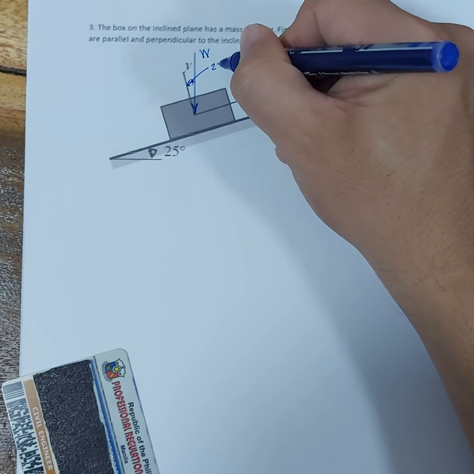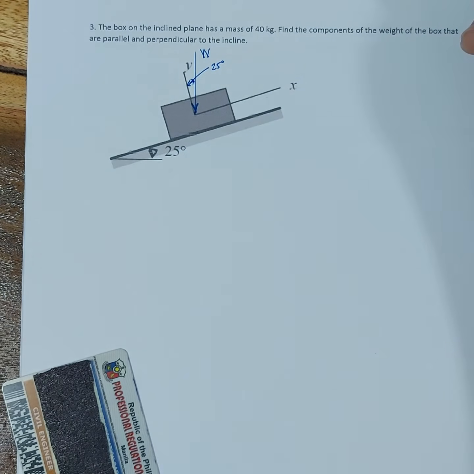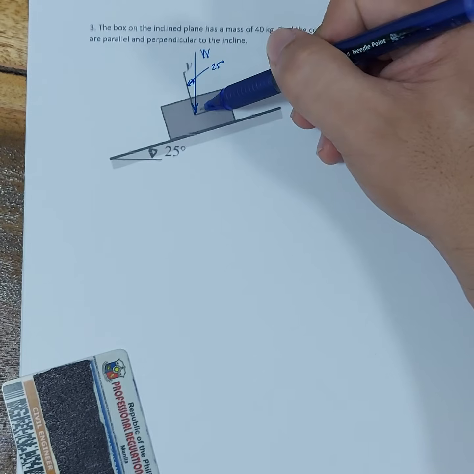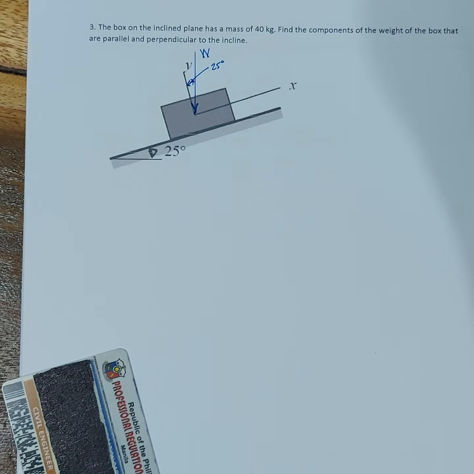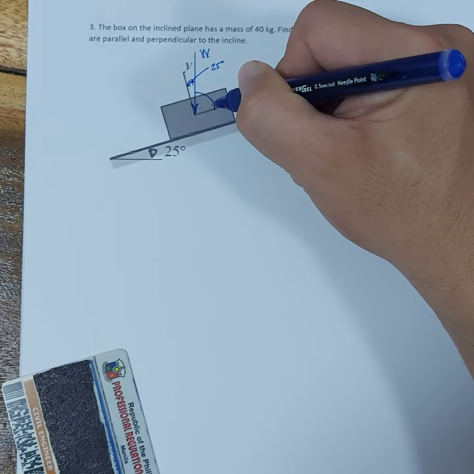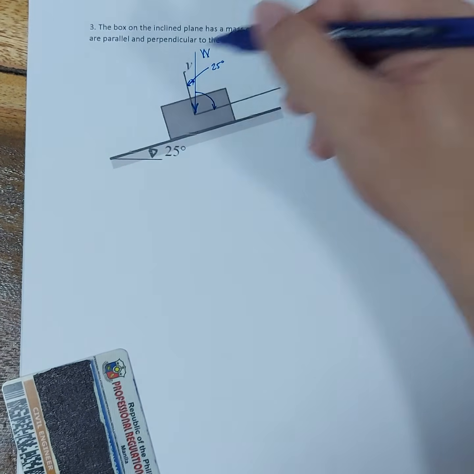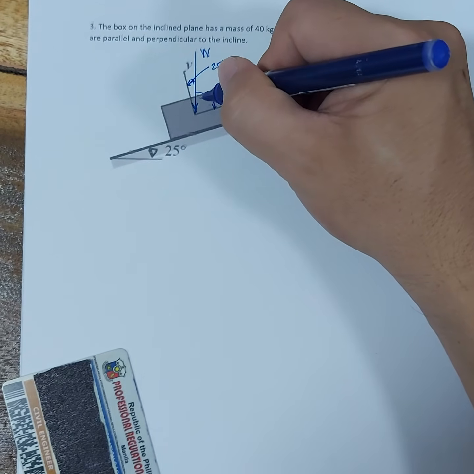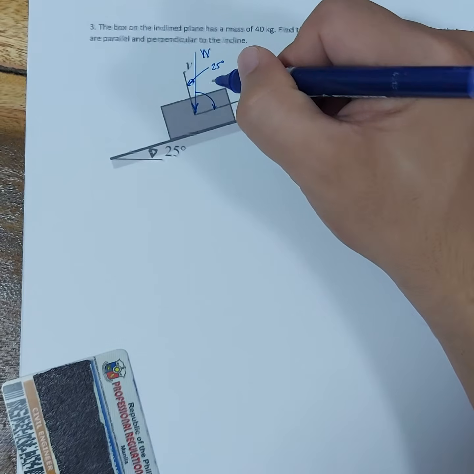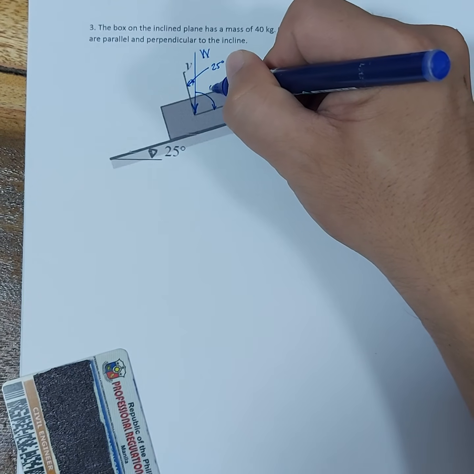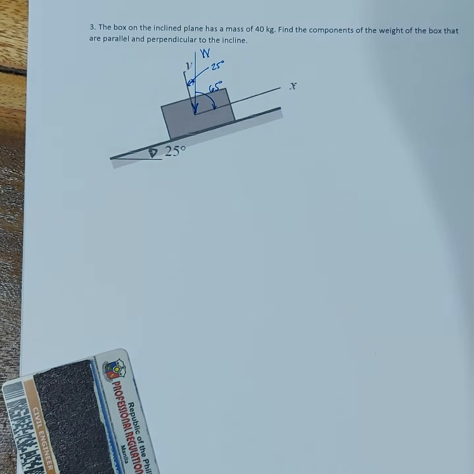So 25 degrees din yan, yung angle natin between y and the line of action of the weight. Okay, if that is 25 degrees, then, so perpendicular yung x and y, so this is ilan na? So 90 ito minus 25, so that is equivalent to 65 degrees. Ayan.